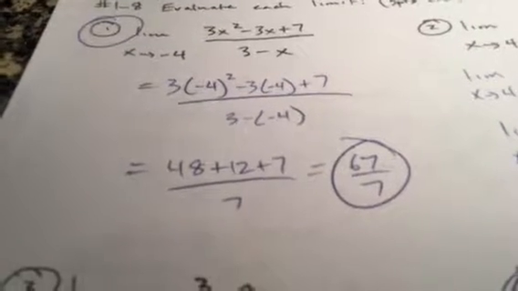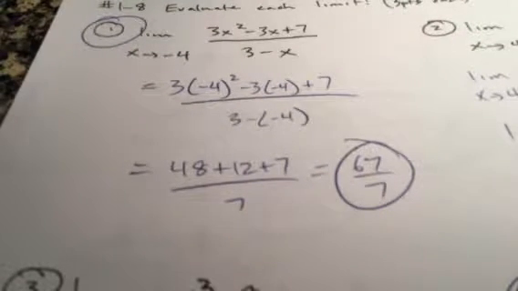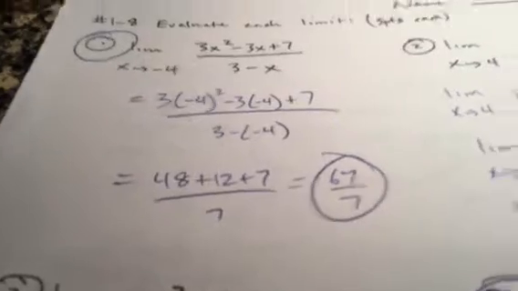Evaluate each limit. Folks, simply plug -4 in because you don't get a denominator of 0. You don't get the indeterminate 0 over 0 case. You simply get your answer there.